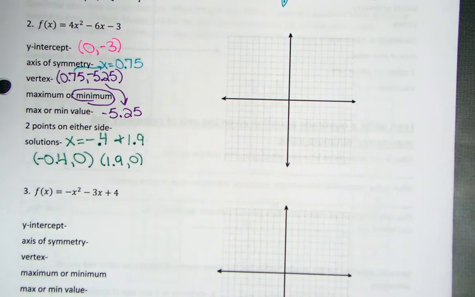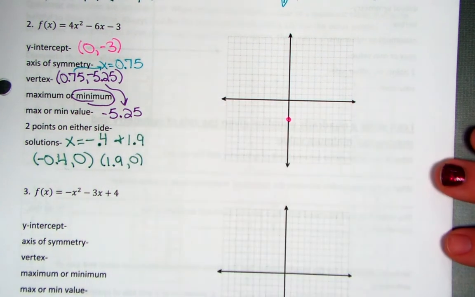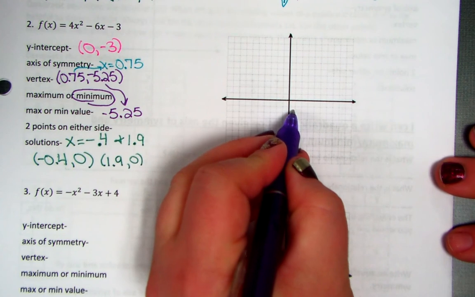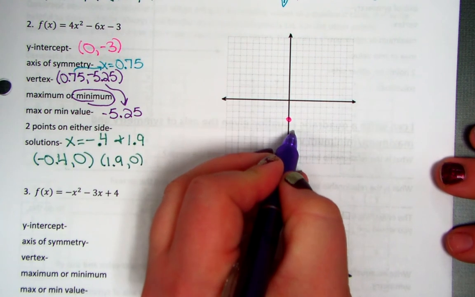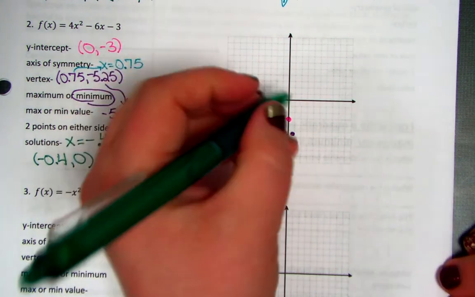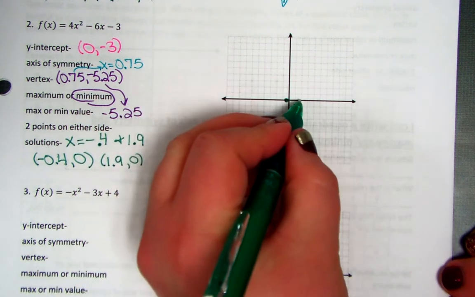We have our y-intercept at (0, -3). Our vertex was at (0.75, -5.25). Just do your best with your estimating. Our x-intercepts were at negative 0.4 and 1.9.